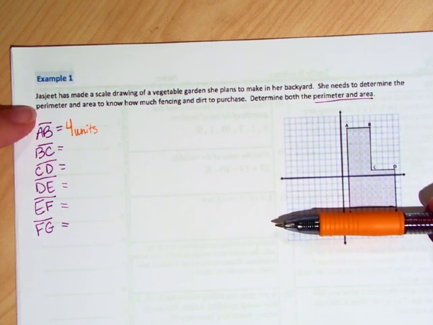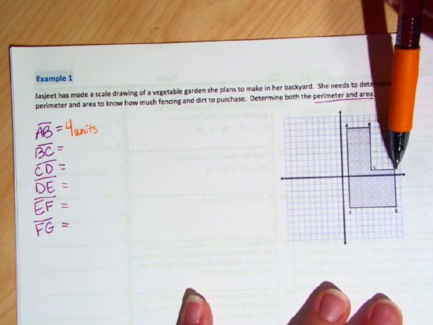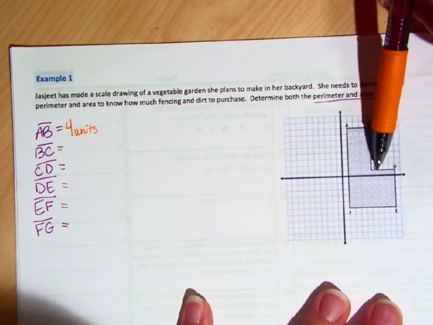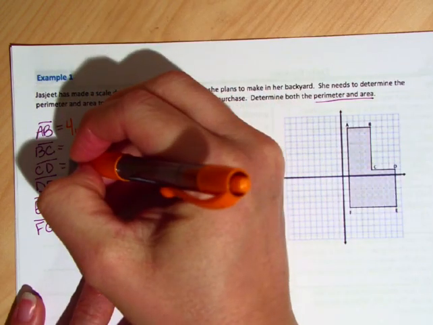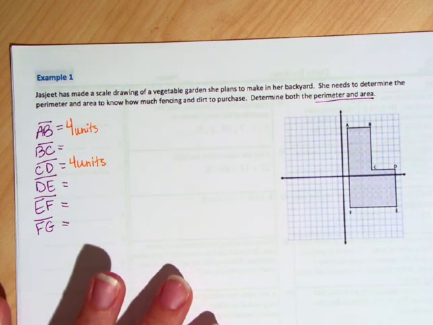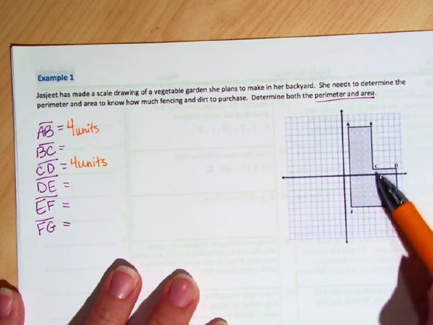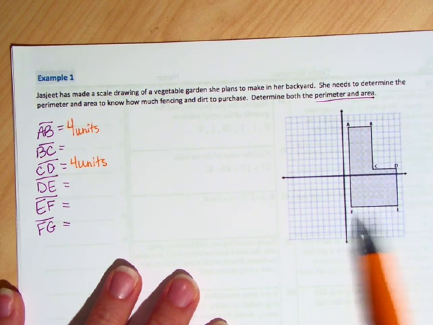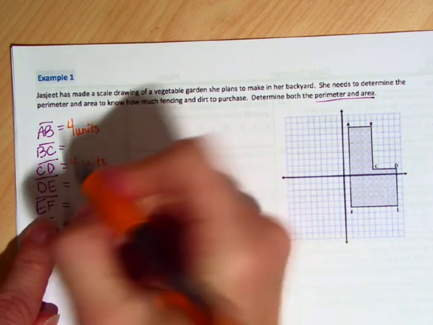I've got my place for my answers over here. So I'm going to find CD. Make sure I write it in the right place over there. So I'm going to go 1, 2, 3, 4. C and D is 4 units. Make sure you put it by CD, not BC. We skipped that one. Now, I know those two, and if I put those two together, I'm going to find EF. Okay, so 4 and 4 makes 8.